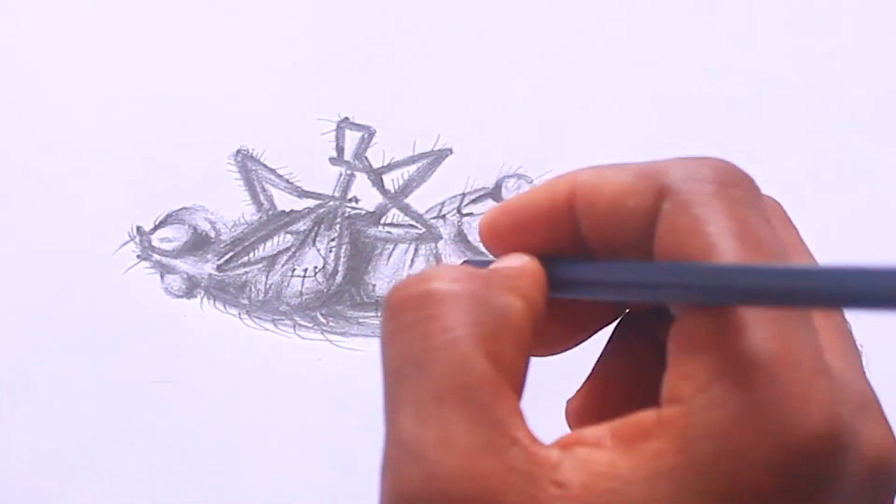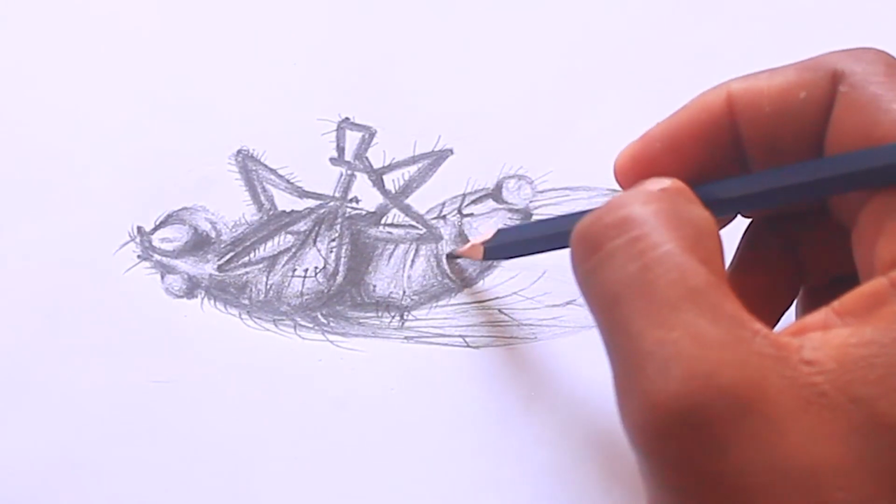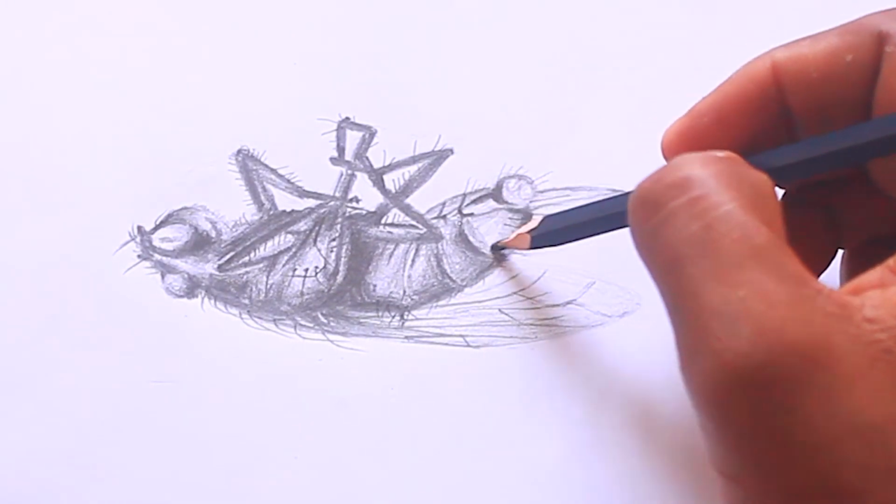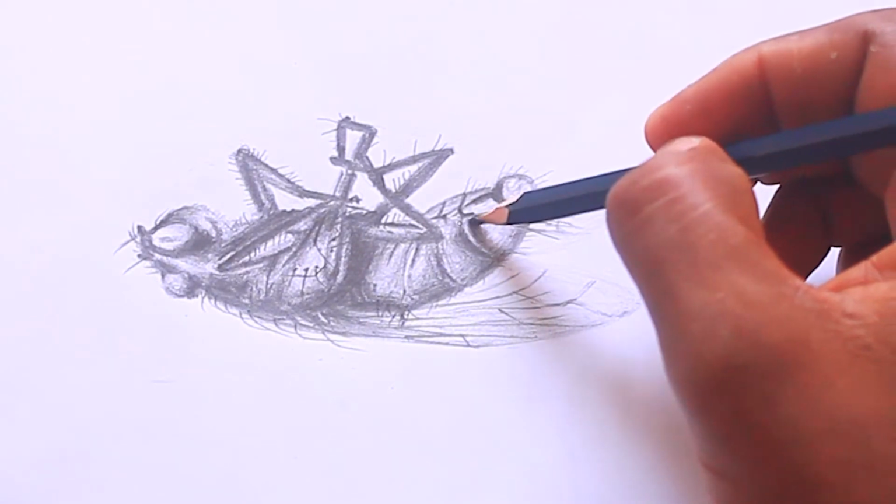So it's going to be my final shading, just adding a few details, a few touches, and I'm done.